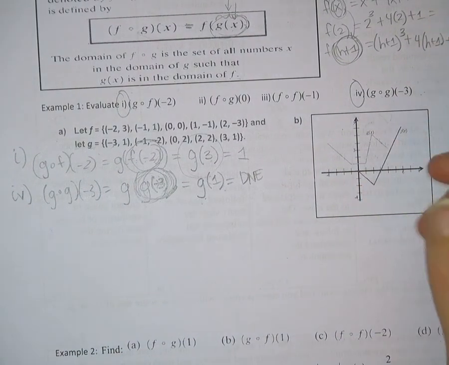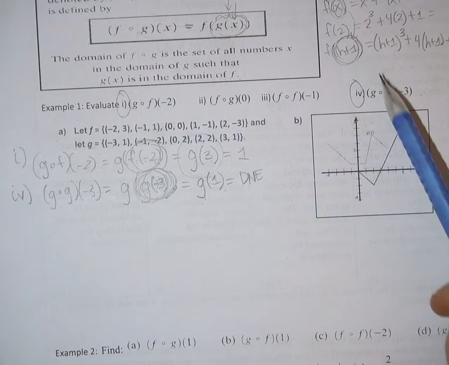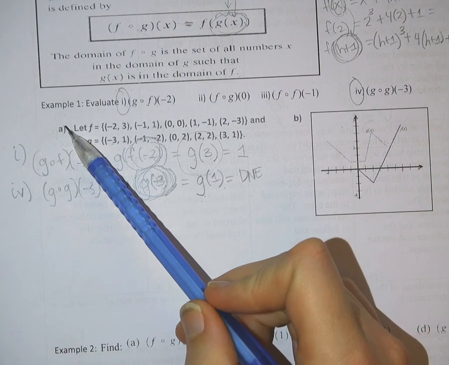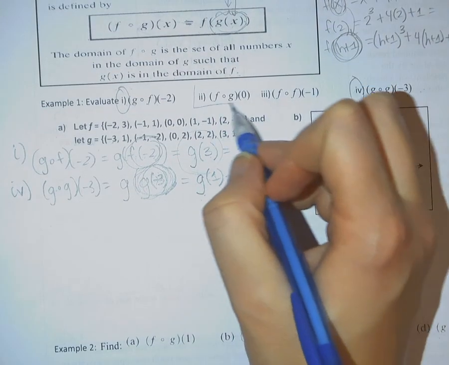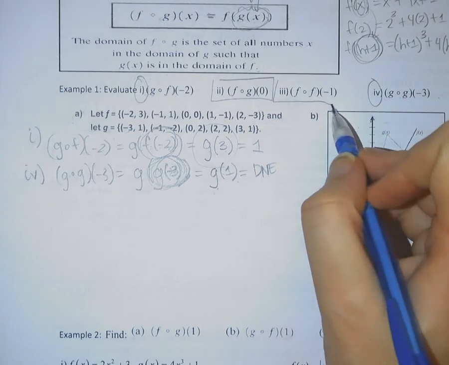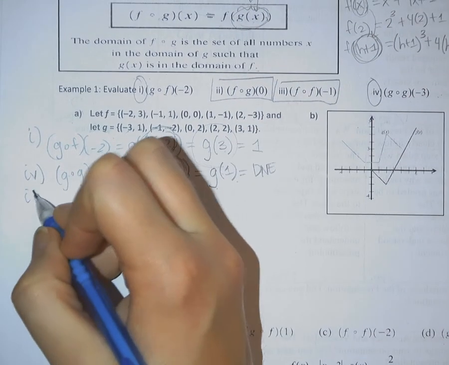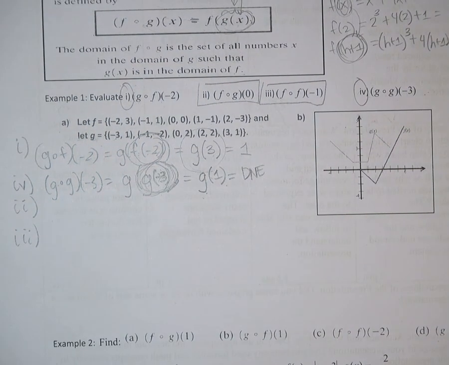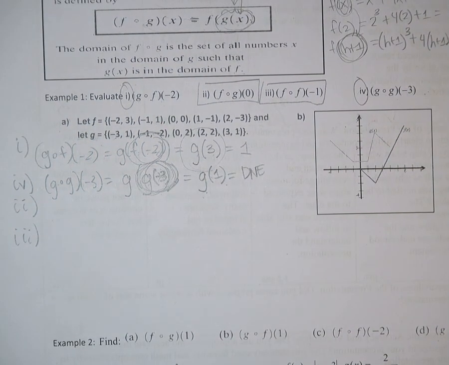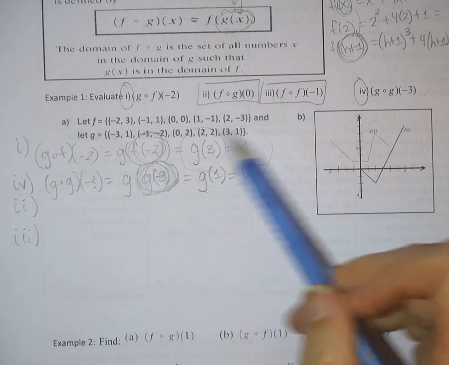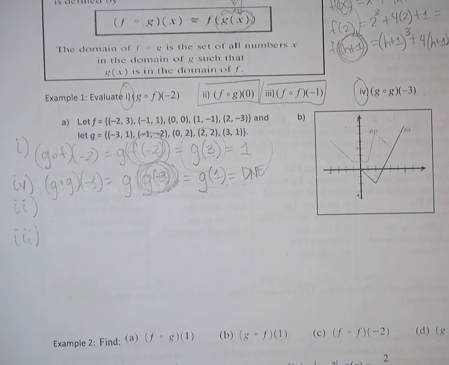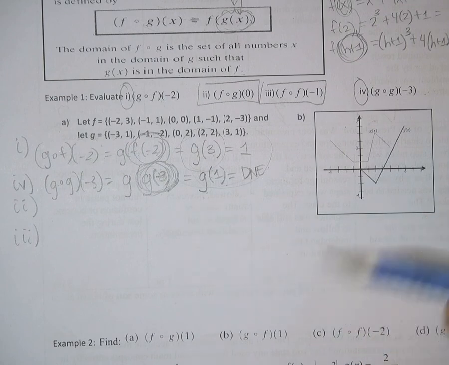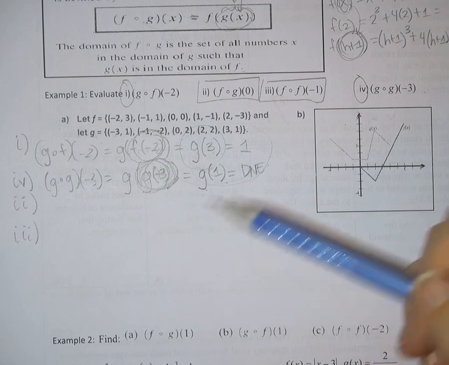Alright. So I did the first and the fourth letter on A of example 1. I want you at home to pause this video and now do below here the second and third parts to this problem. As you saw, this did not take me very long, so it should not take you very long to do these last two on your own. Okay, so I will be checking these in your notes, so make sure that you finish these two on your own.